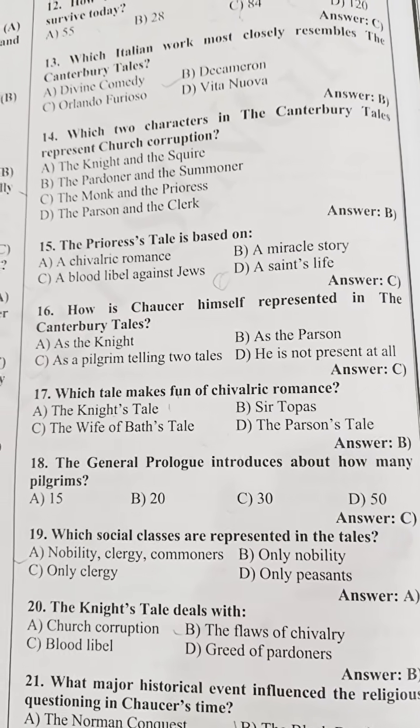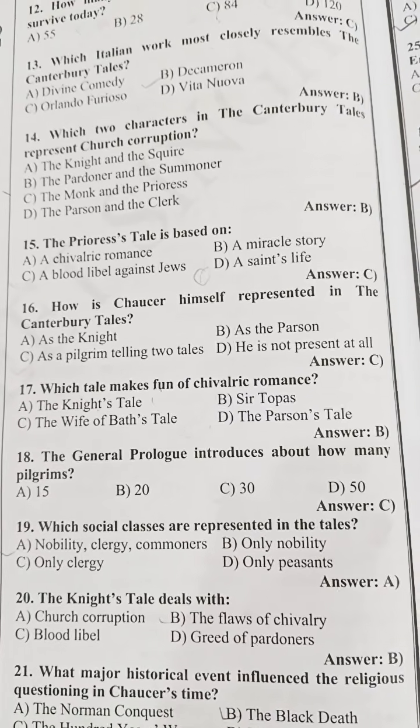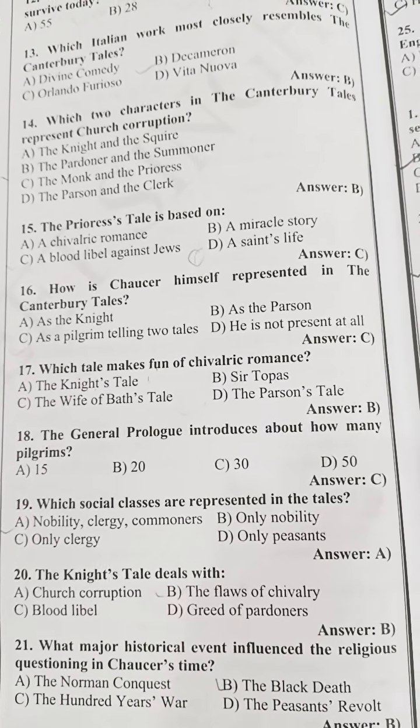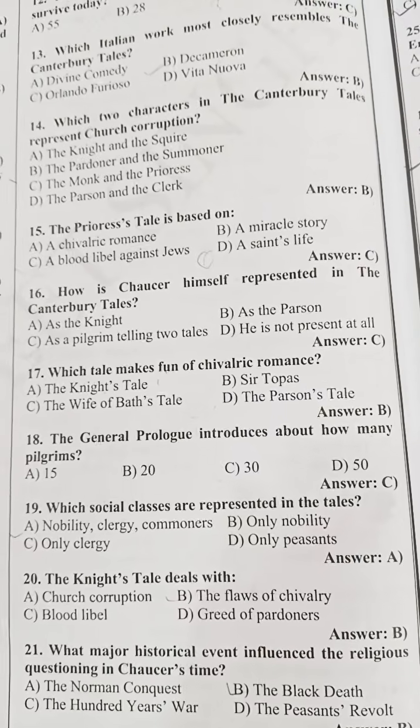Which tale makes fun of chivalric romance? So the answer is B, Sir Thopas. Sir Thopas' tale makes fun of chivalric romance. The general prologue introduces how many pilgrims? So in the general prologue we can see that 30 pilgrims have been introduced.